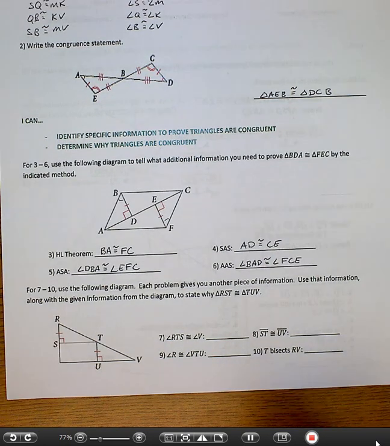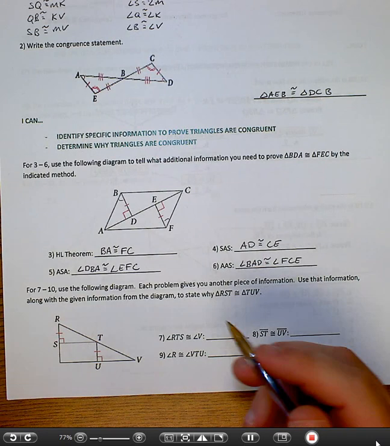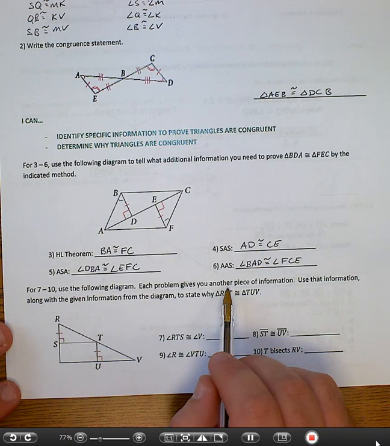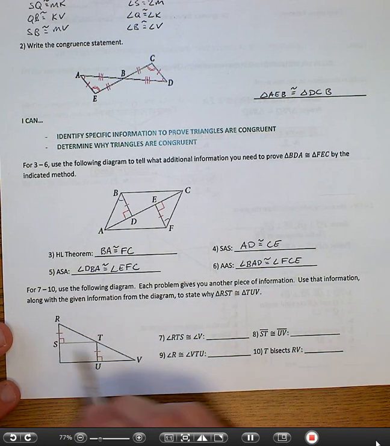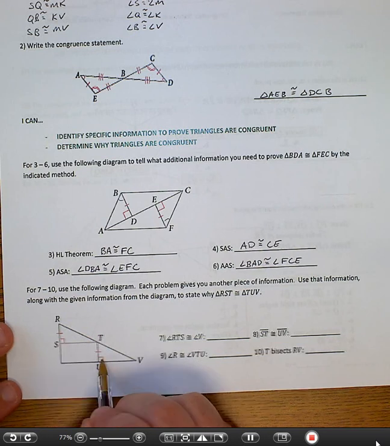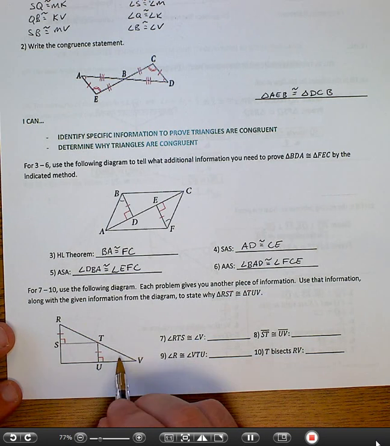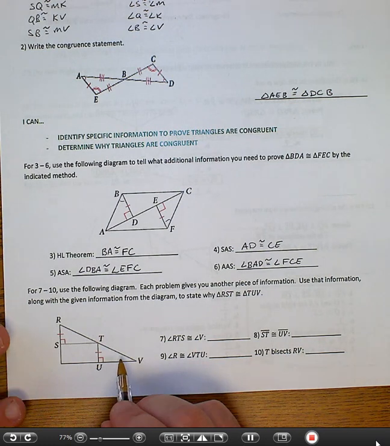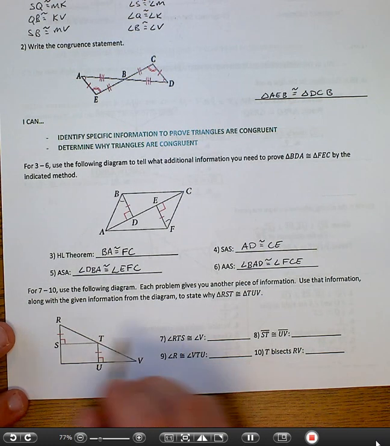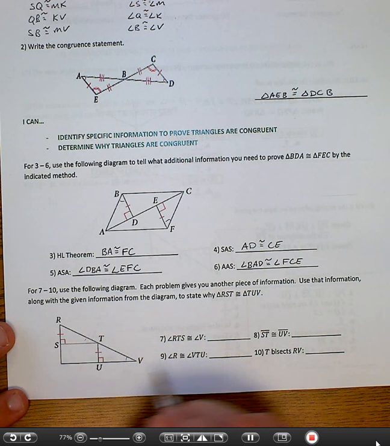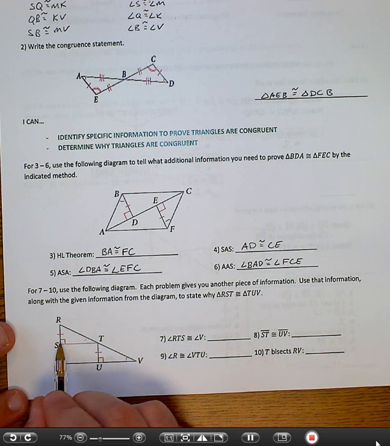Okay. Kind of reversing that here. Use the following diagram. Each problem gives you another piece of information. So I've given you 2. I've given you the leg is congruent to this leg, and the angles are right angles. I'm giving you one more piece of information. With that, why are these 2 triangles congruent? It's one of the 5 shortcuts. So angle RTS is congruent to angle V. So our RTS would be this angle and this angle. Are congruent? Well, that would be angle, angle, side.